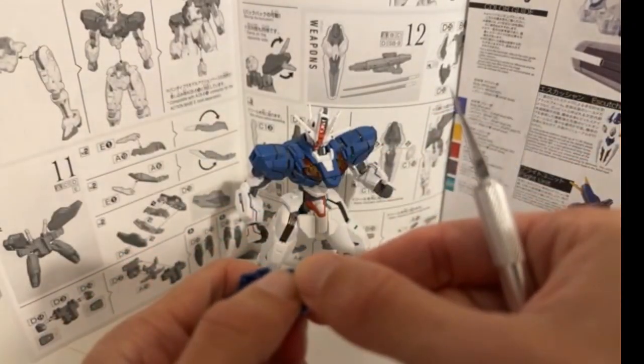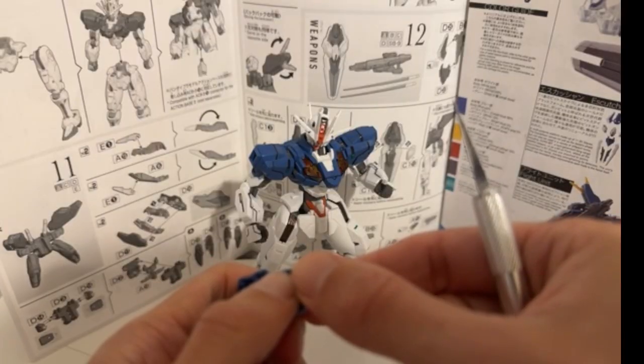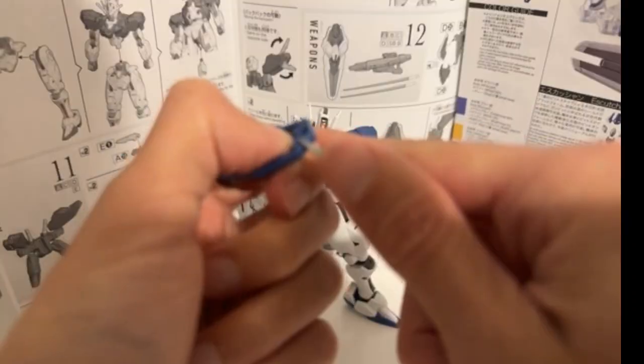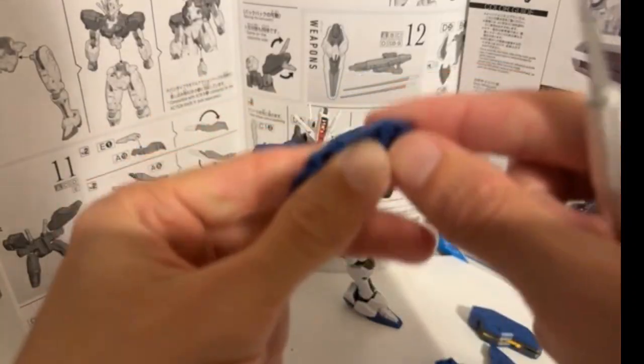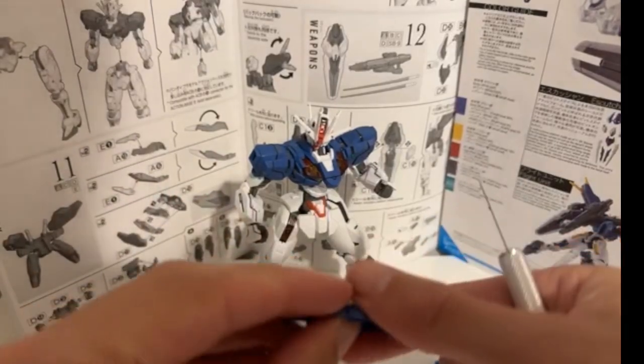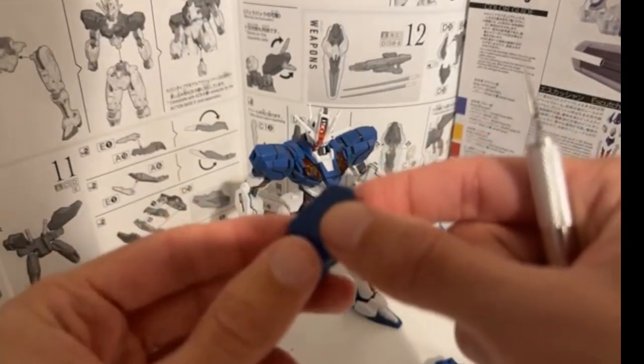All snap builds are just custom backlog. I mean, it's just a way to get through the backlog a lot faster, sure. But yeah, with this kit, as you can see, I started panel lining, but that's my plan: I'll just snap build it, panel line it.